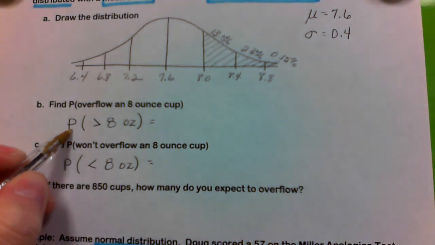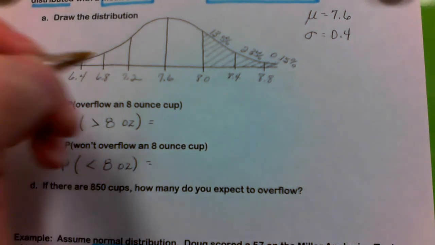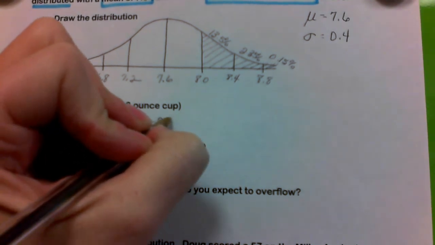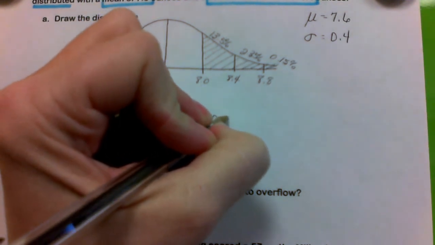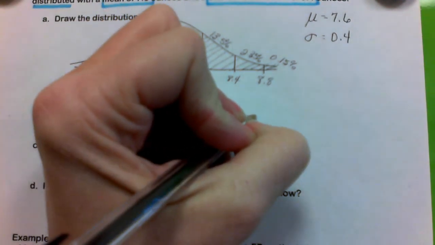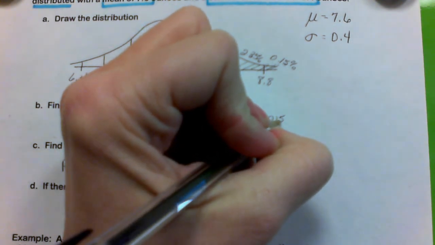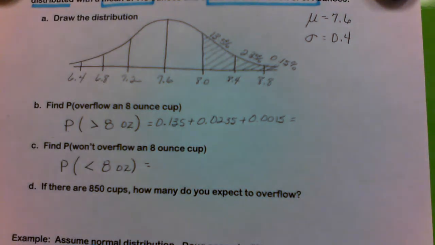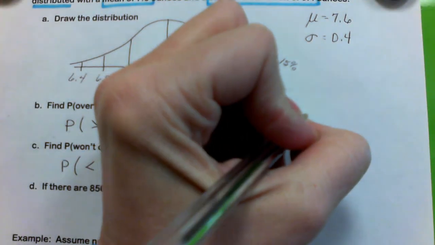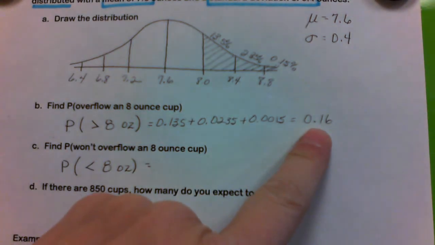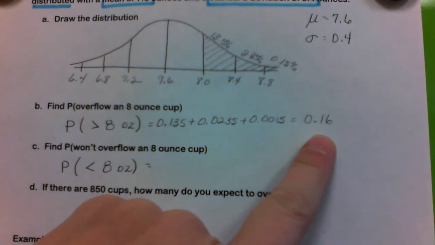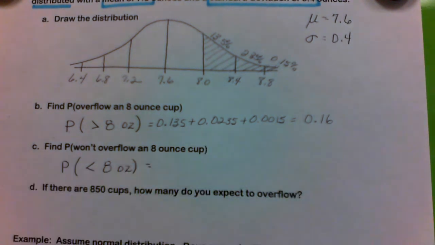This is talking about probability, so I am going to look at those values in decimal form. So I'm going to add 0.135 plus 0.0235 plus 0.0015. When you add all of those together, you get 0.16. So the probability that the cup overflows is 0.16. What does that mean? 16% of the time that vending machine is going to overflow the cup.